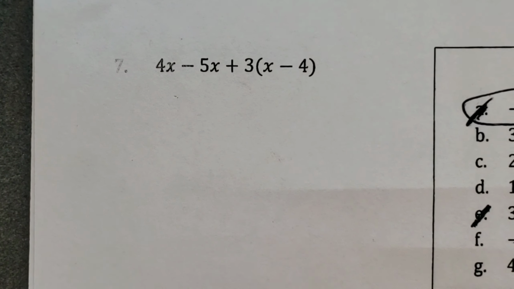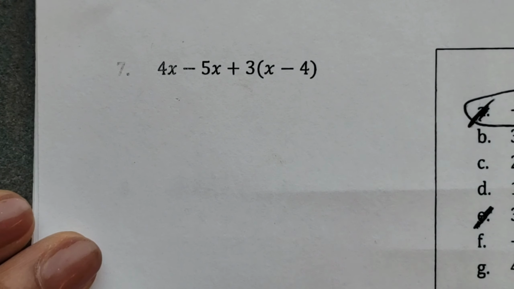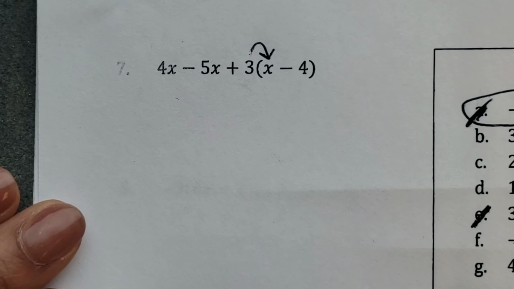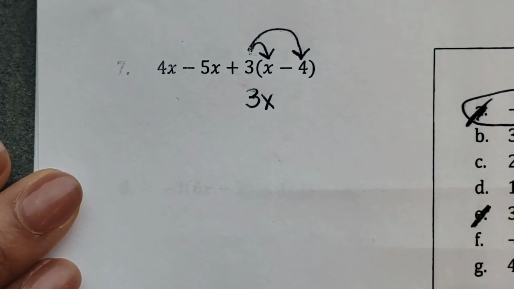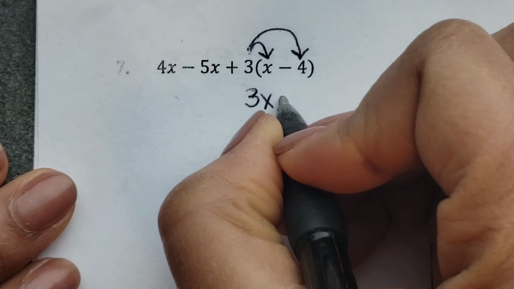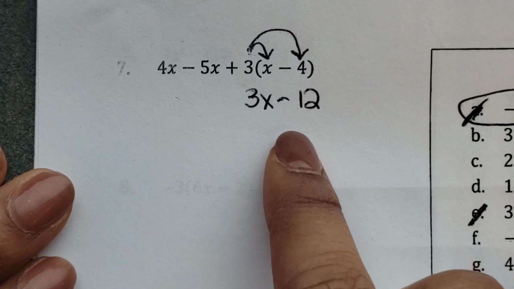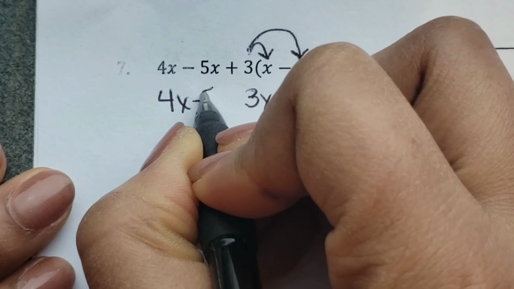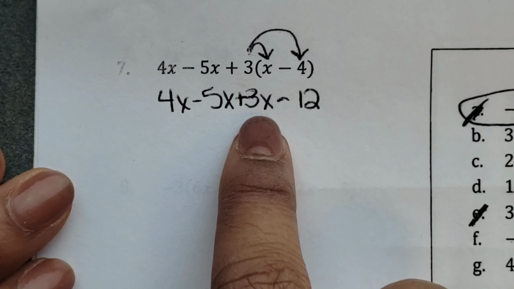Let's look at number 7. I have 4x minus 5x plus 3 times x minus 4. I'm going to use the distributive property to do 3 times x, which gives me 3x. Go to the next person in line, which is 3 times negative 4. Please be careful of that, which gives me a negative 12. Same thing as minus 12. I'm going to drop everything back down, which is 4x minus 5x plus 3x minus 12.